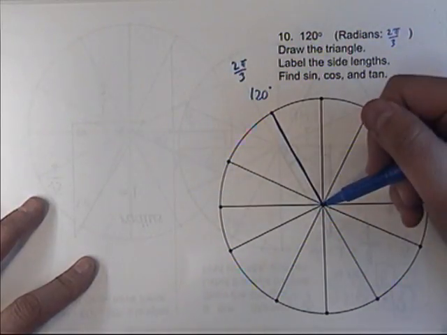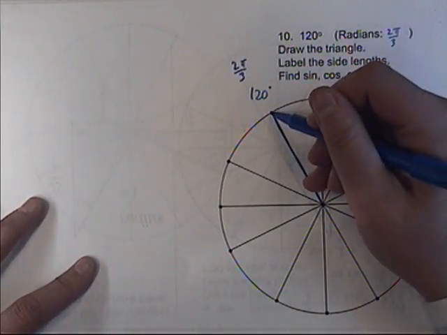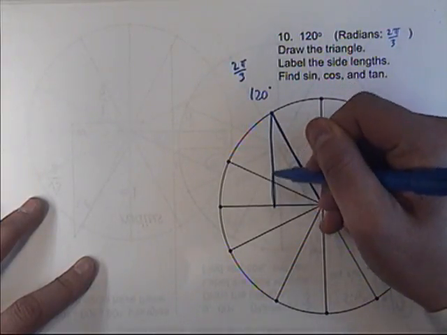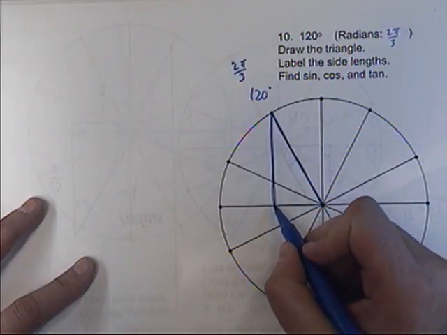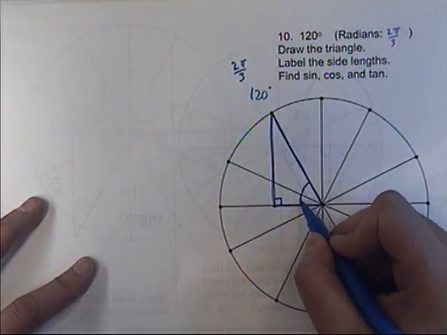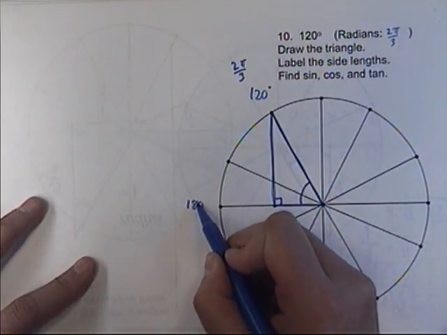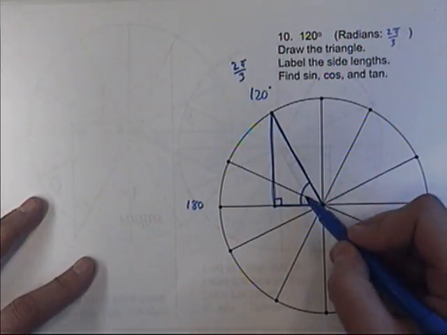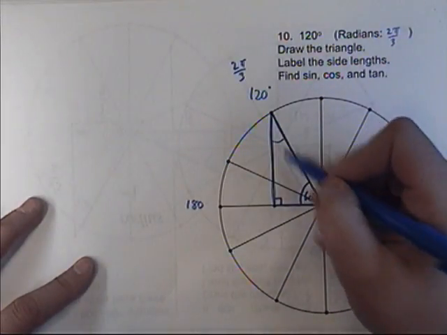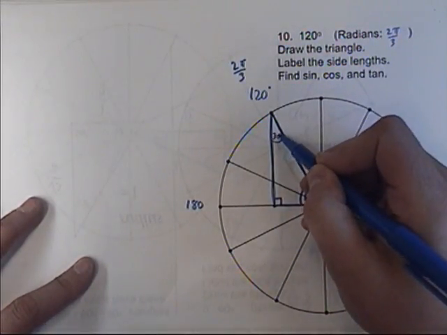Okay, so we draw our line down the spoke, and then when we get to the end, we go back towards the x-axis every time. So there's my x-axis line, towards there, and then back towards the origin. So this angle right here, if this is 180 degrees, is 60. And then that means that if this is 90 and that's 60, this has to be 30.